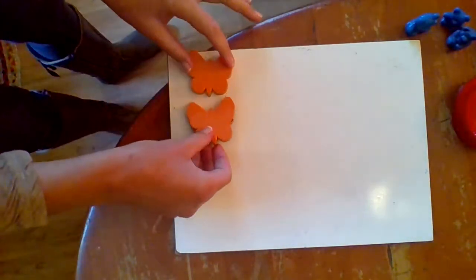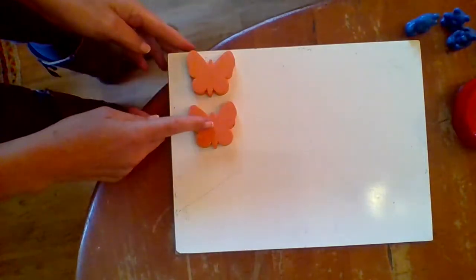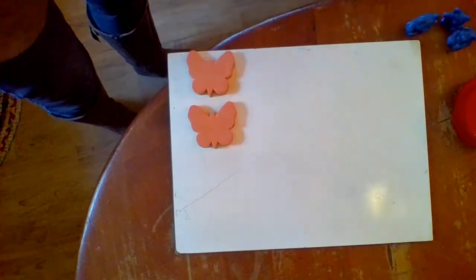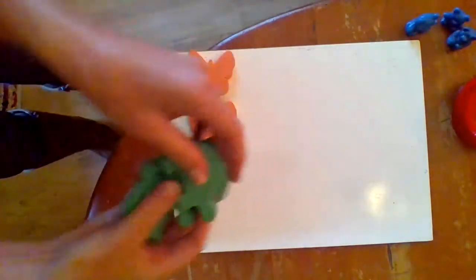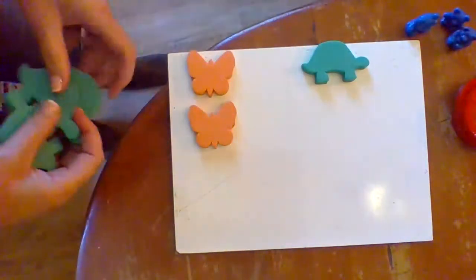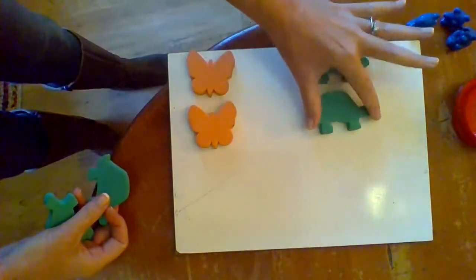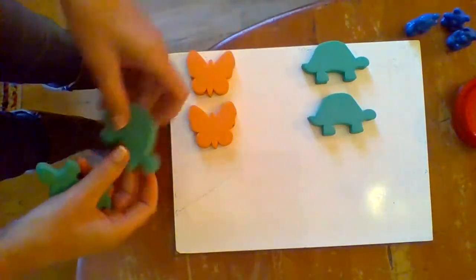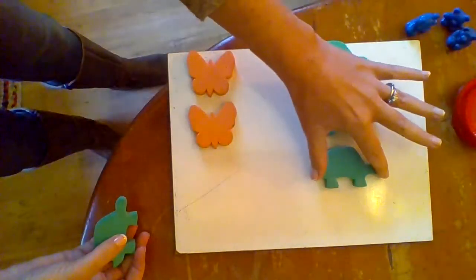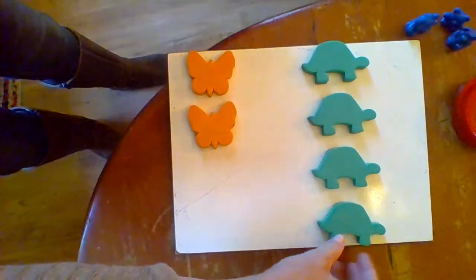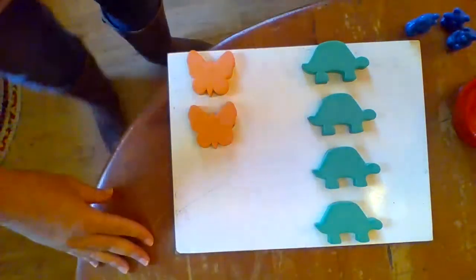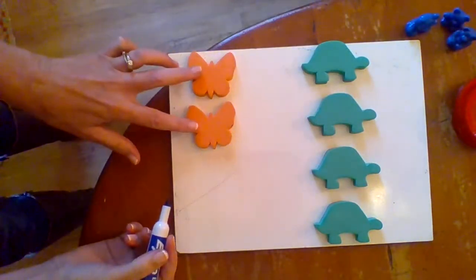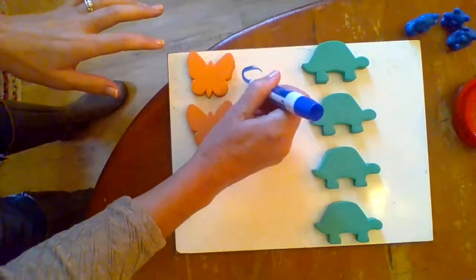So I have some butterflies here that I found. 1, 2 butterflies. Oh, and I found, oh look, these are all the same. These are my turtles. So I'm going to line my turtles up. 1, 2. See how I'm trying to make them go right across from the other objects so I can compare them. And when you line them up across from one another, it helps you really to see with your eye how to compare.